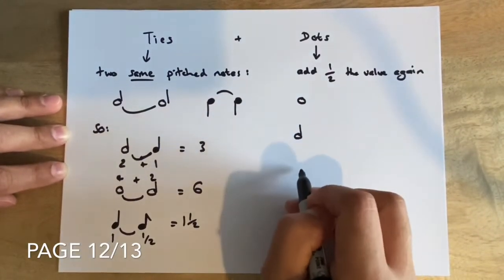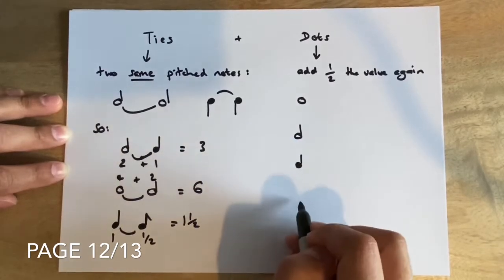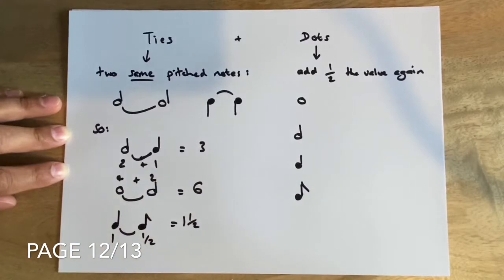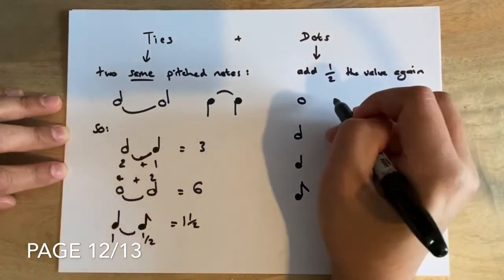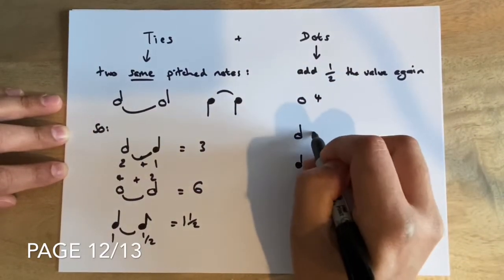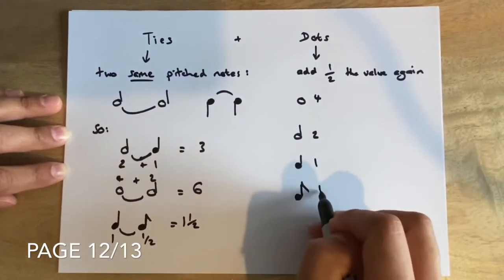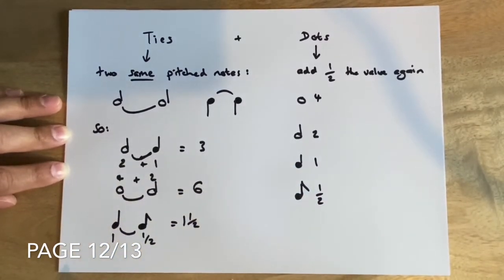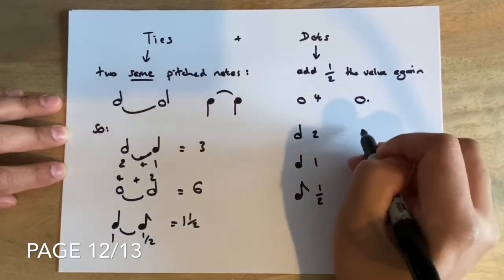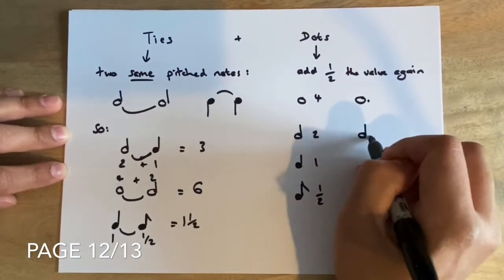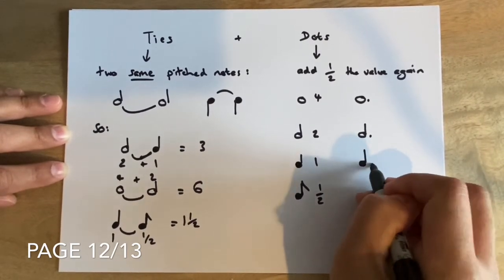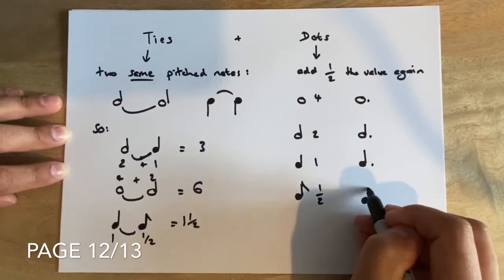So for example, let's look at these values and work out what their dotted equivalents would be. Starting from the top, semibreve is worth 4. Minims are worth 2, crotchets are worth 1, and quavers are worth 1/2. So if we added a dot to each of those notes, so they'd look like this, what would they be worth? Think about the original value, and then what's half of that original value added again.